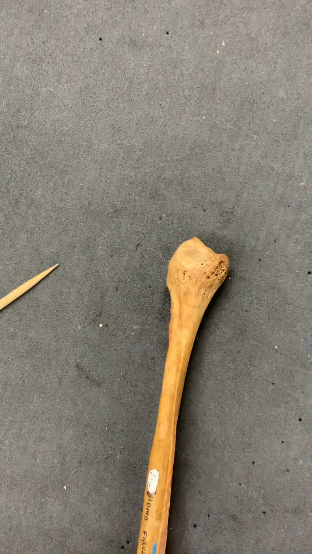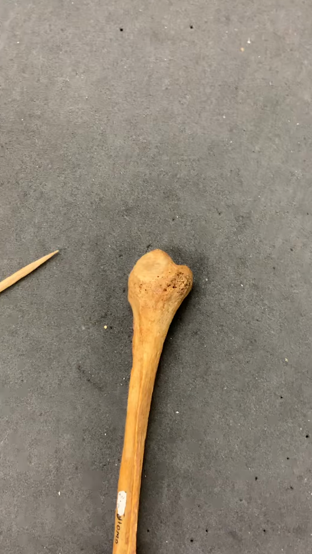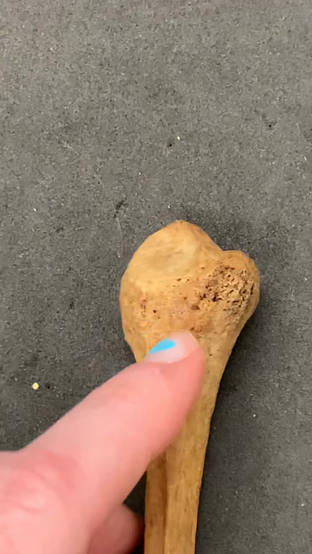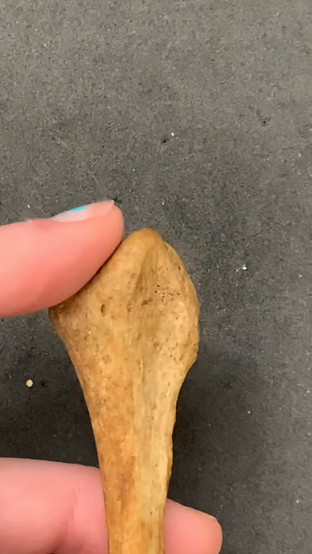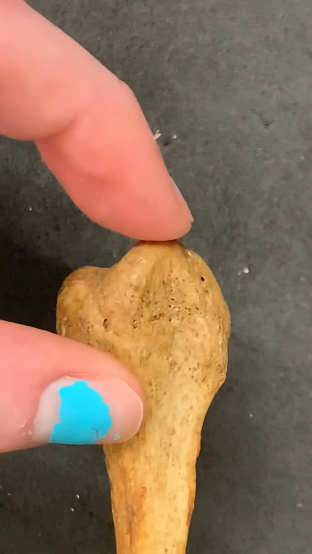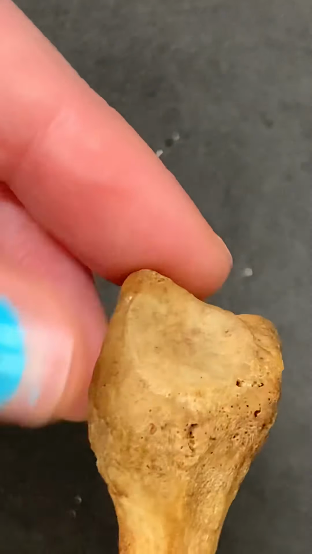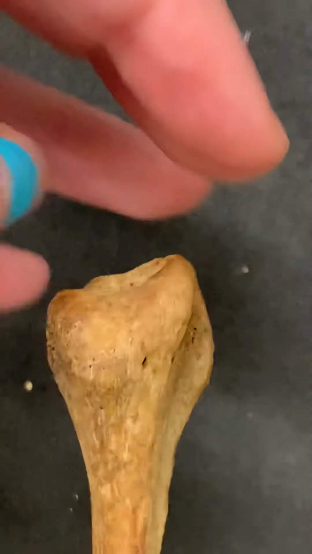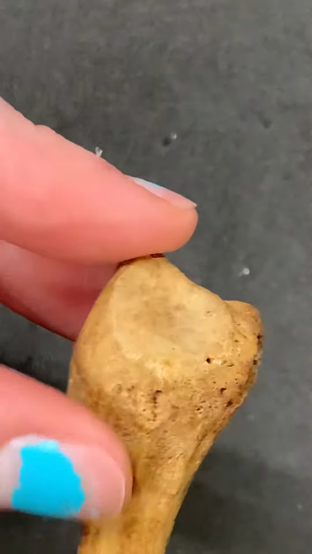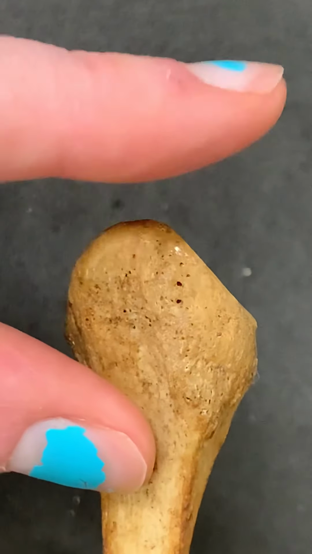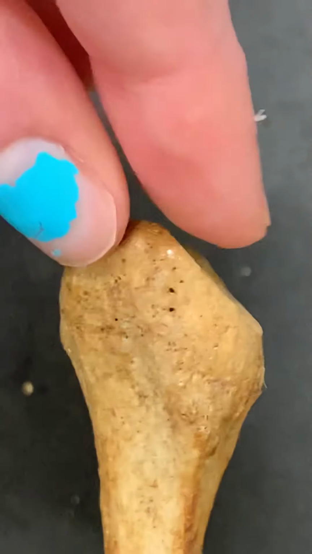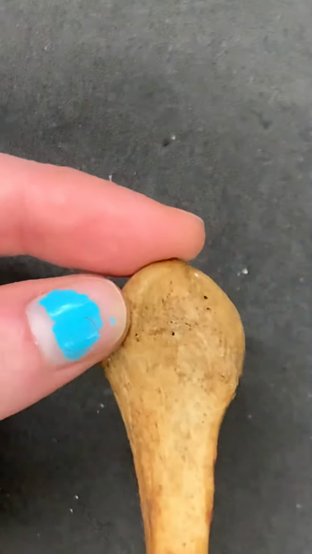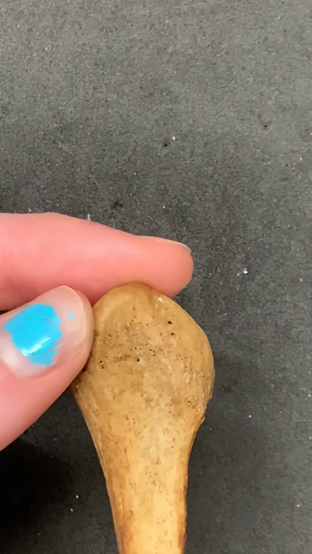Right, up at the proximal end, I'll just zoom in. There we go. So this is the head of the fibula. And if we turn, you can see kind of here, the very top part, the bone sort of projects upwards. This is called the styloid process. So this is the most proximal, or the most superior part of the bone. And this is towards the posterior side of the bone as well.